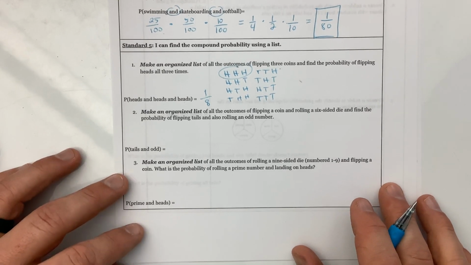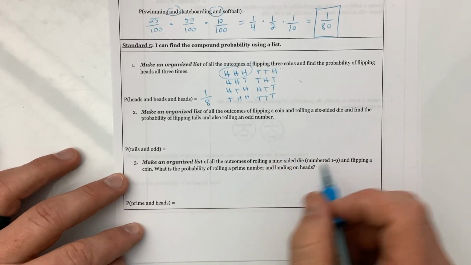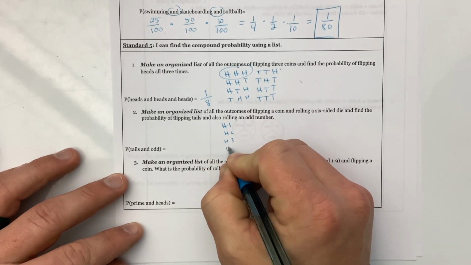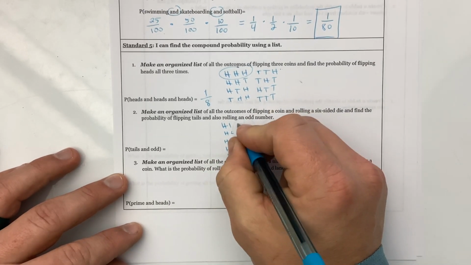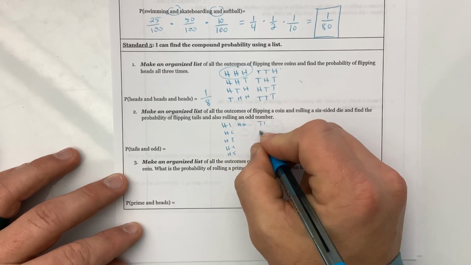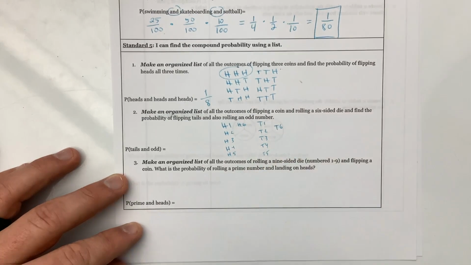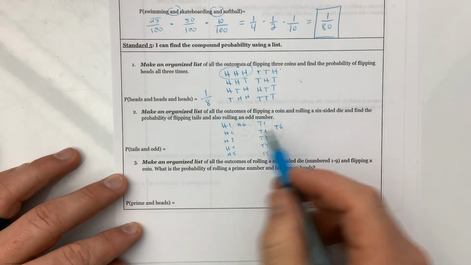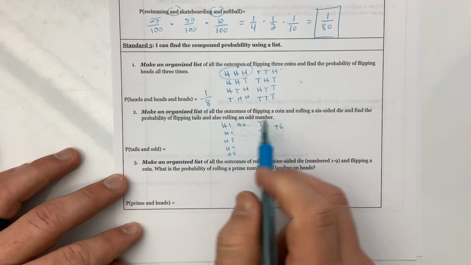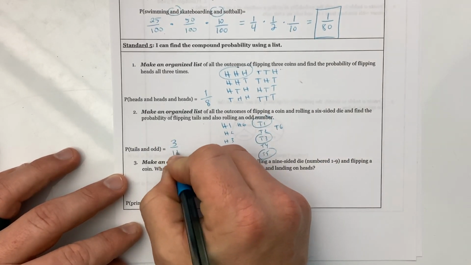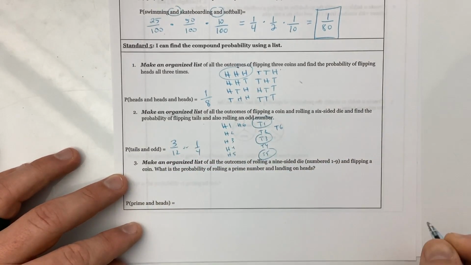Make an organized list of all the outcomes of flipping a coin and rolling a 6-sided die. So we have heads 1, heads 2, heads 3, heads 4, heads 5, heads 6, tails 1, tails 2, tails 3, tails 4, tails 5, tails 6. There's 12. The probability of flipping tails and also rolling an odd number is 1, 2, 3. So 3 out of 12, or 1/4.